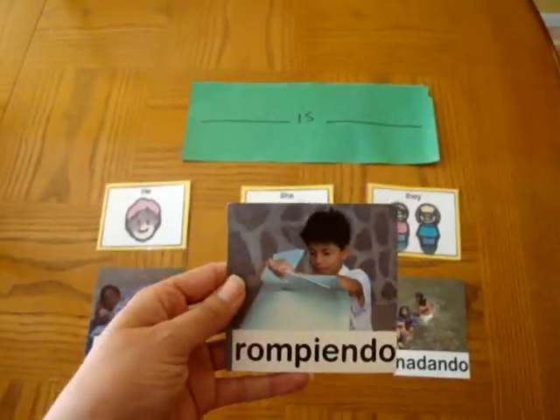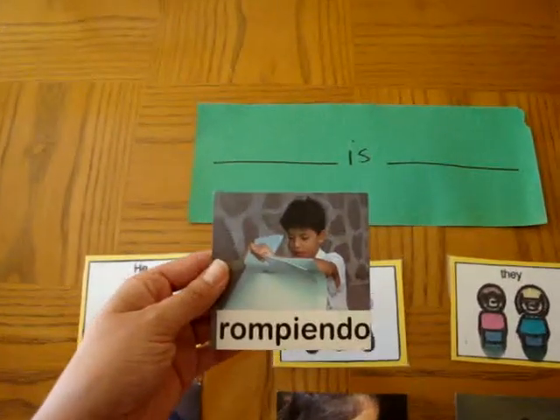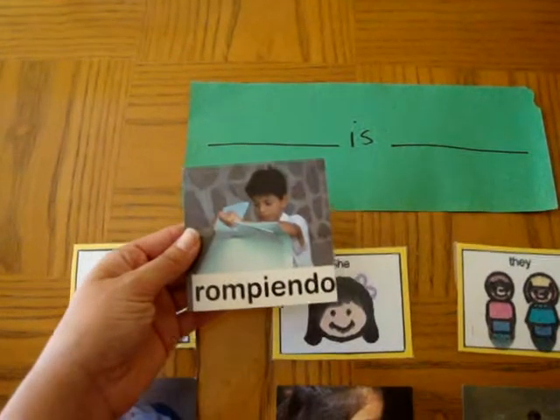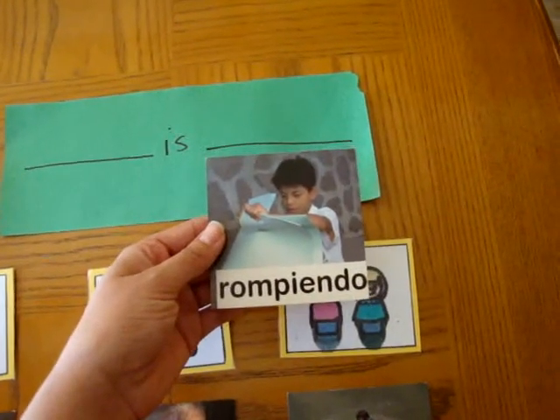So look at this and tell me in a sentence what's going on here and who's in it. So the student would have to say, he is ripping a paper.